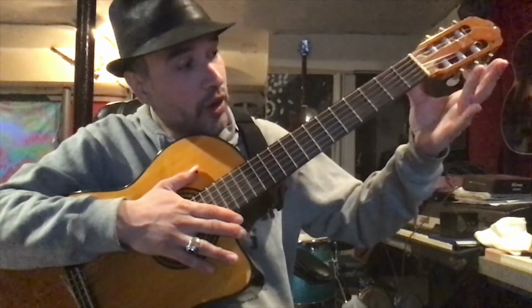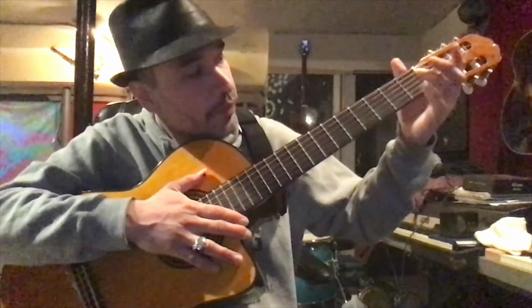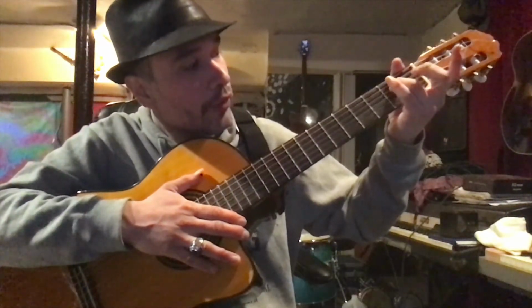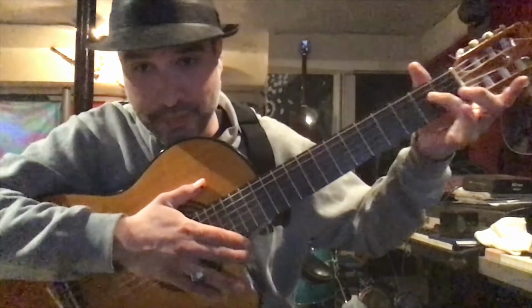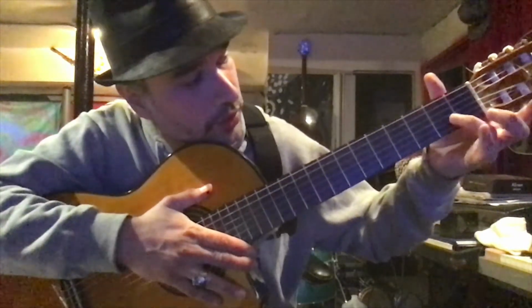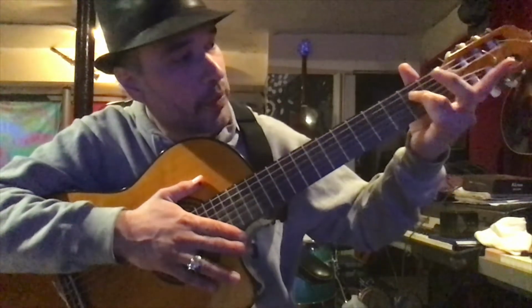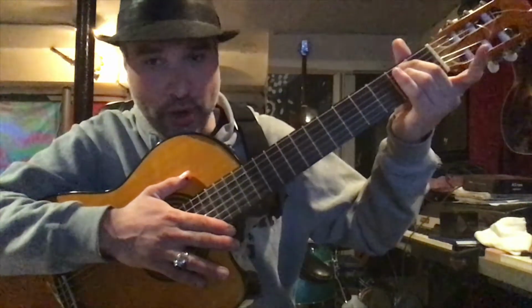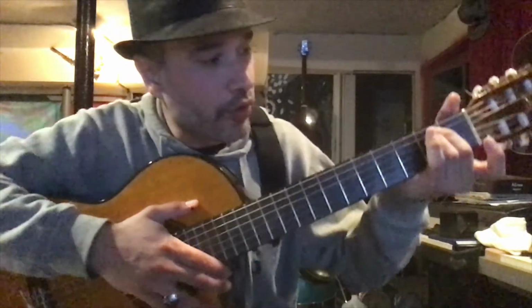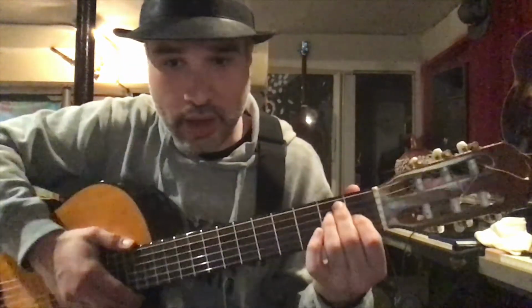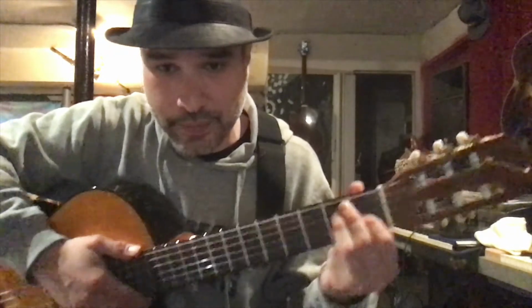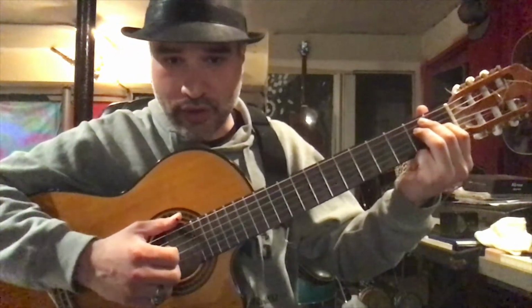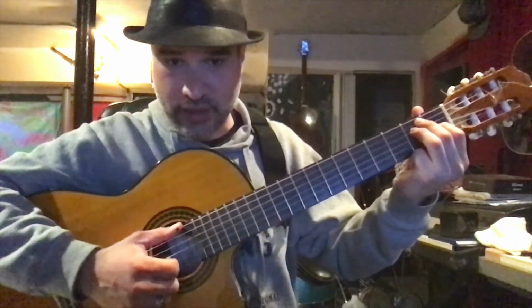We're going to put our ring finger on string number 4, 2nd fret, as you can see here. 1, 2, 3, 4. Our middle finger is going to go on string 5, 2nd fret. And our first finger is going to go on string 3 on the 1st fret, like this. And for this chord, you can go ahead and strum all 6 strings, including the low E.